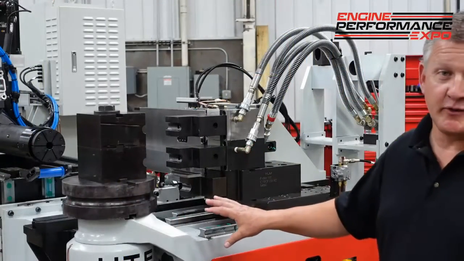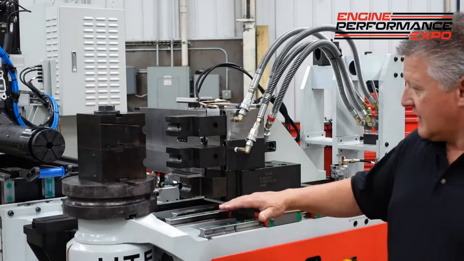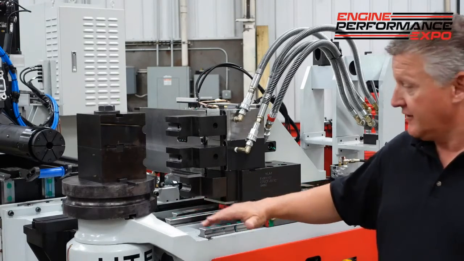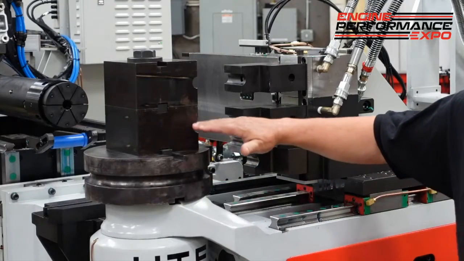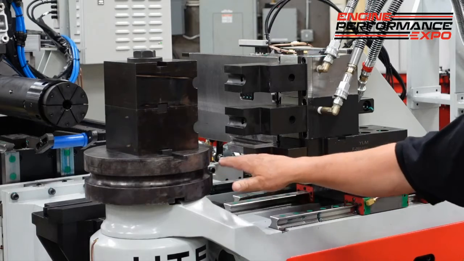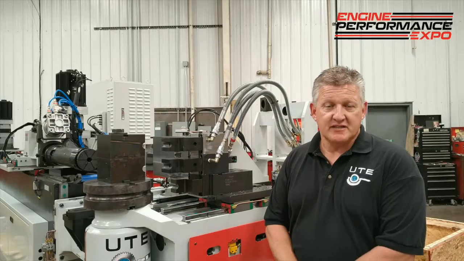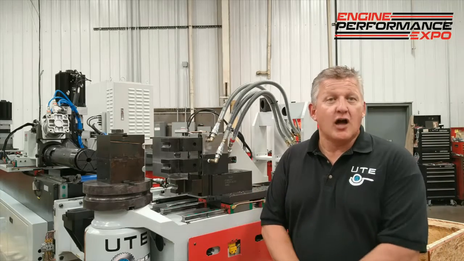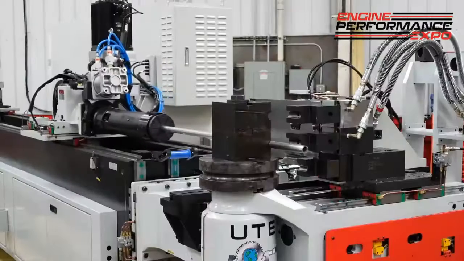Here we have our 70 millimeter all electric tube bender. On the other two machines we looked at earlier, we were running a single stack of tools. Here we have 3 stacks of tools set up on this machine. The bottom stack is set up for bending. The center and top stacks are set up for punching. We can use these stacks to punch or pierce into tubes for something like an oxygen sensor. Let's watch it run.